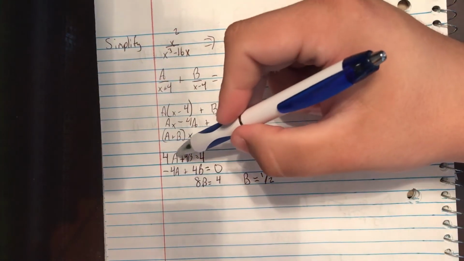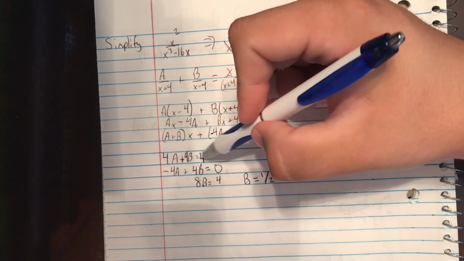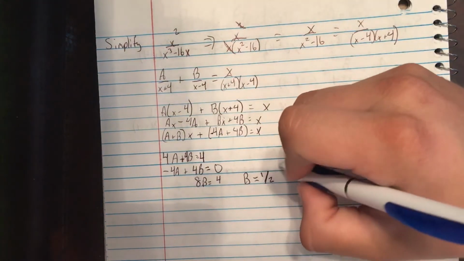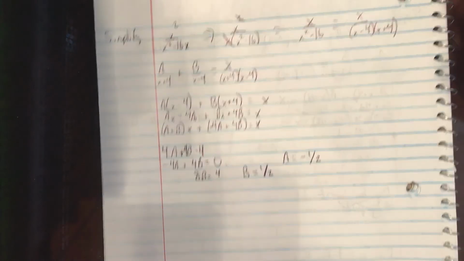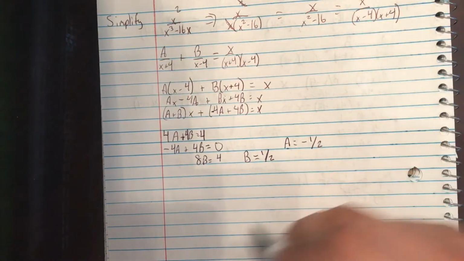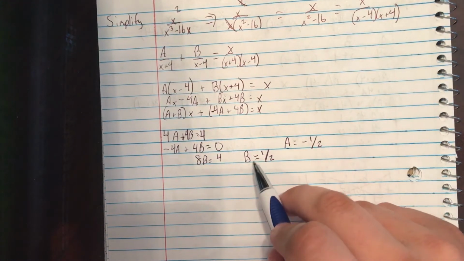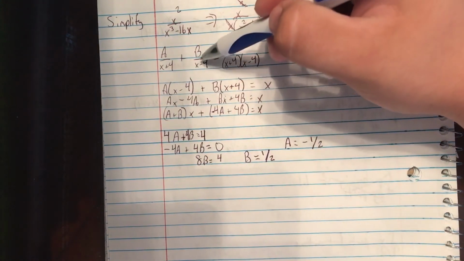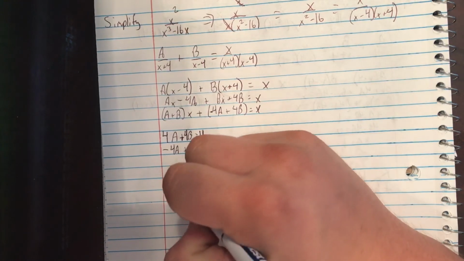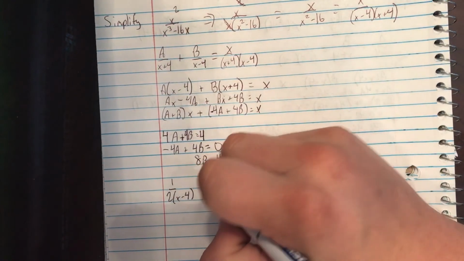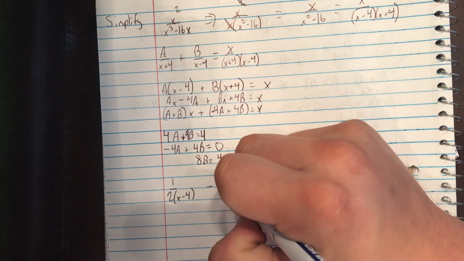Then we can go back to this one. We originally had a plus b is equal to 1, so that means a must equal negative 1/2. So we'll just rewrite this quick. So we know, we'll actually start off with b, so we have 1 over 2 times x minus 4 minus 1 over 2 times x plus 4.